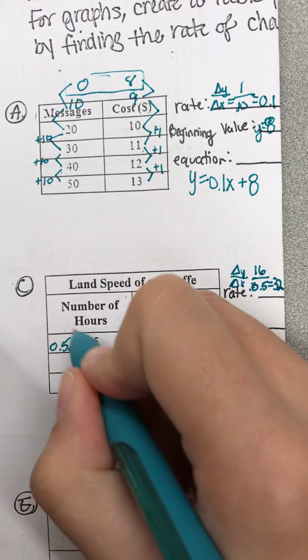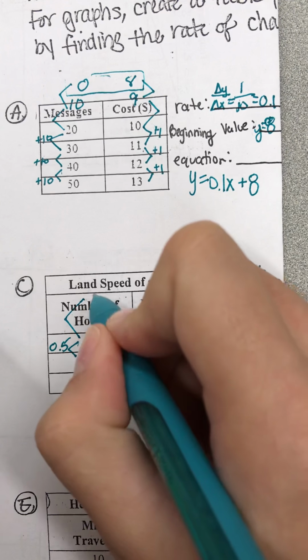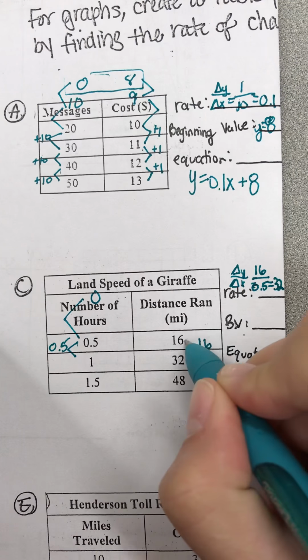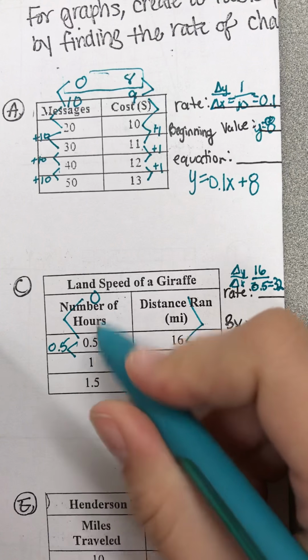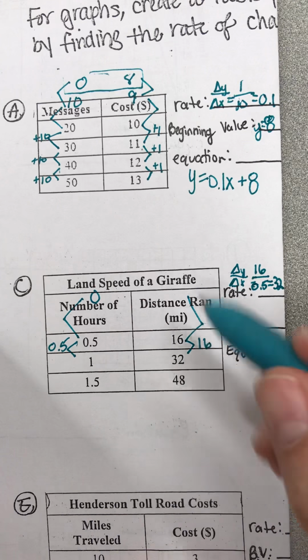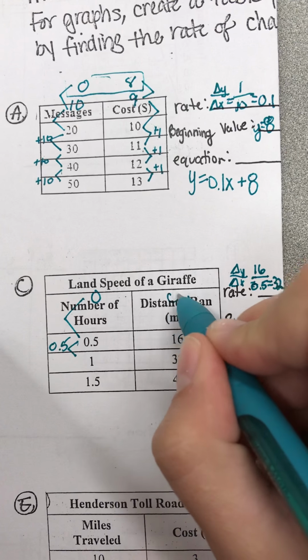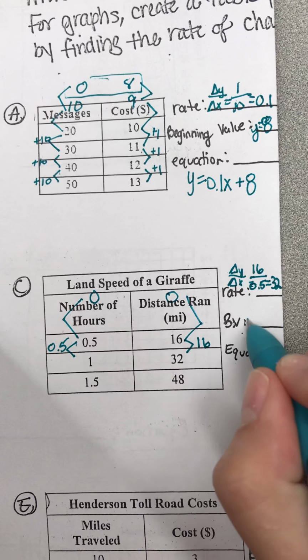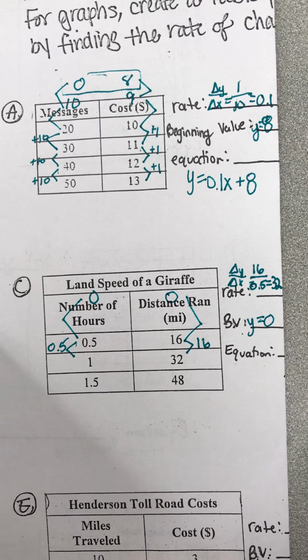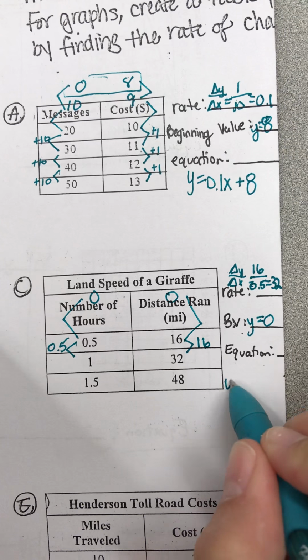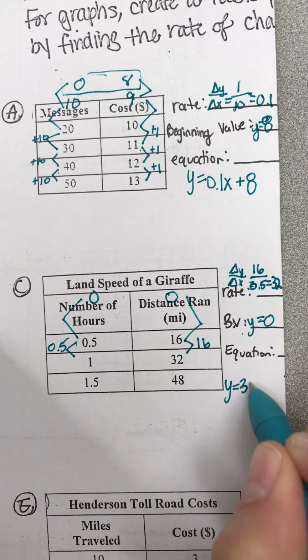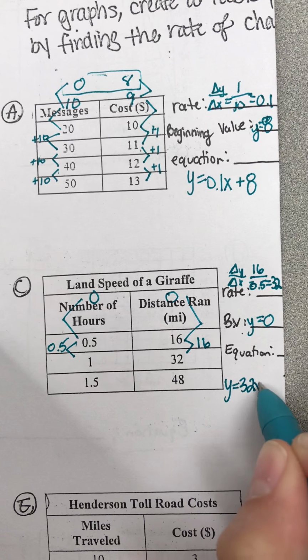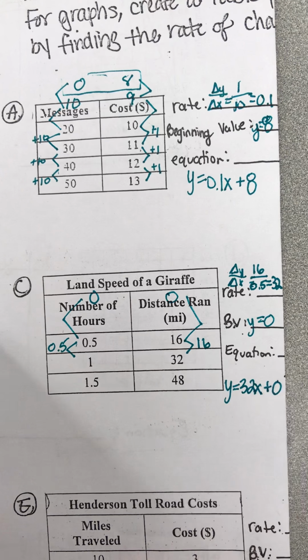Going backward in my pattern, in order to get my ordered pair 0, I subtract my pattern on my left side, and I subtract my pattern on my right side. When x is 0, y is equal to 0. So my equation is y equals my rate, which is 32, x plus my beginning value.